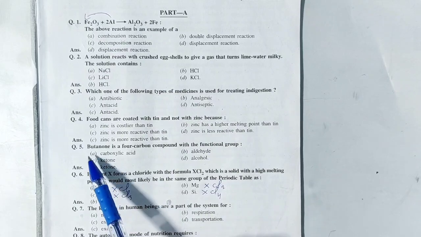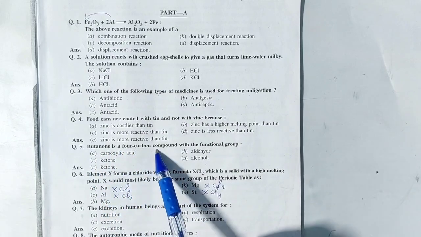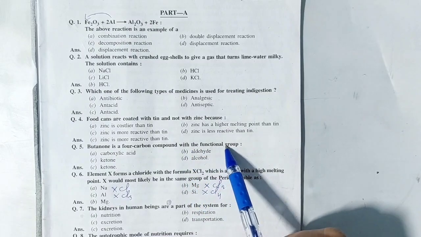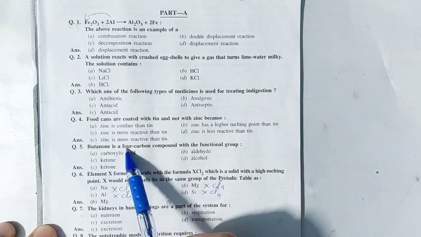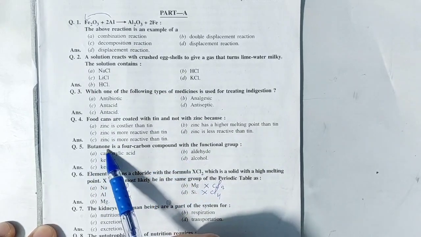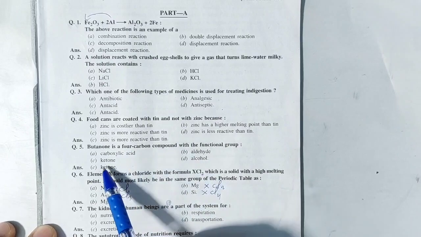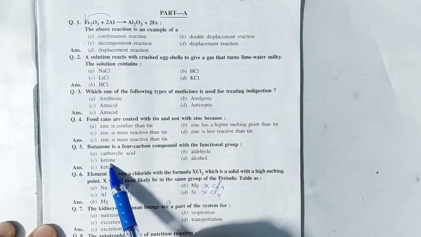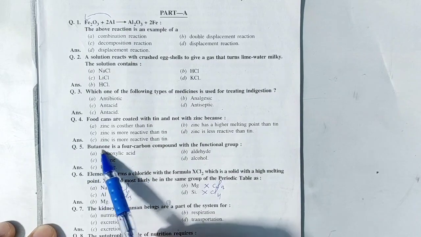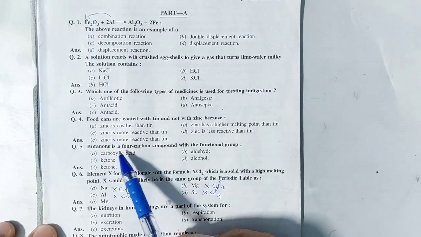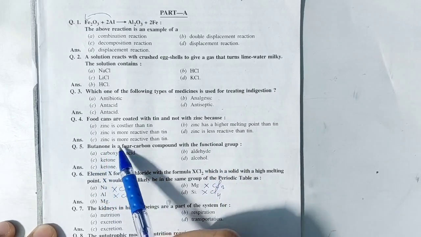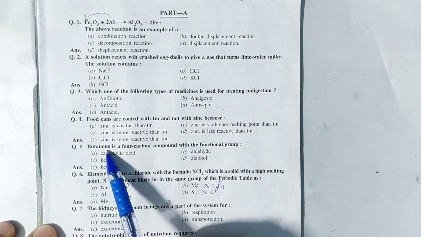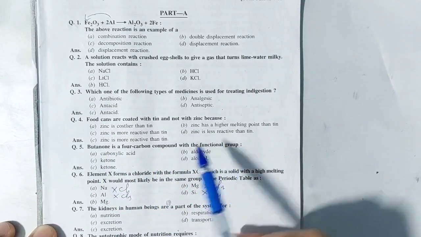Our next question is, butanone is a 4-carbon compound with the functional group. Now students, in butanone there are 4 carbon compounds and the name is derived when it contains the functional group called ketone. So when the ketone functional group is attached to butane, then it becomes butanone. So the functional group which changes butane to butanone is ketone. So butanone is a 4-carbon compound with the functional group ketone.